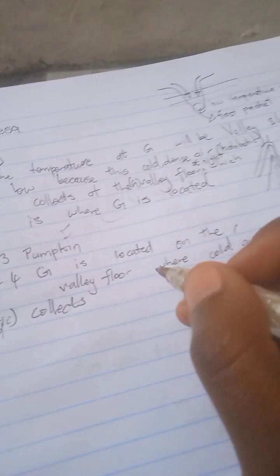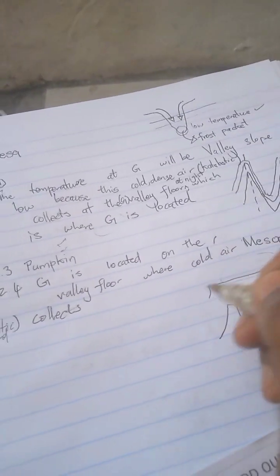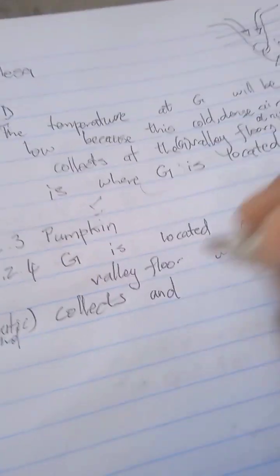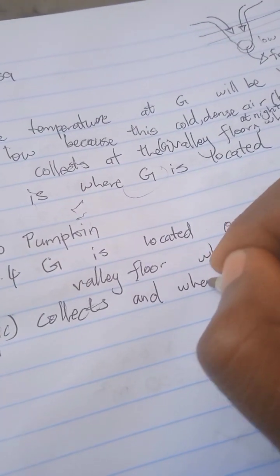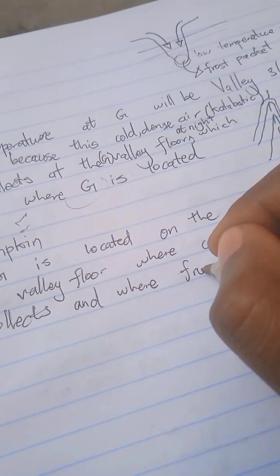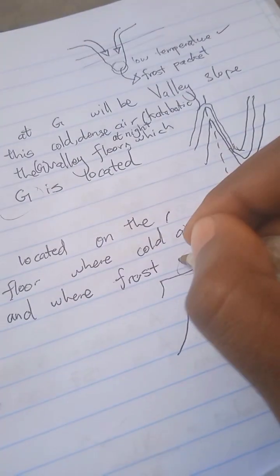That's why we are saying that we are going with pumpkin. So G is located on the valley floor where cold air collects and where frost forms.